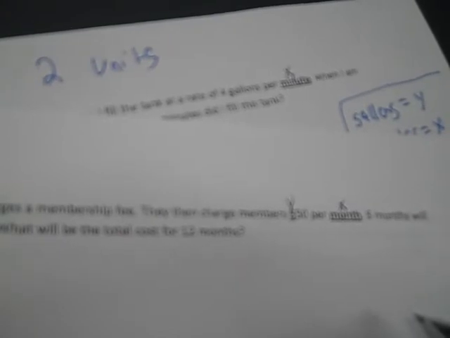Okay, number 3. A gym charges a membership fee. They then charge members $50 per month. 5 months will cost $325. What will the total cost be for 12 months? Okay, so again, you have 2 units. So with 2, I want to go with this route. The units, the line, and then the equation.